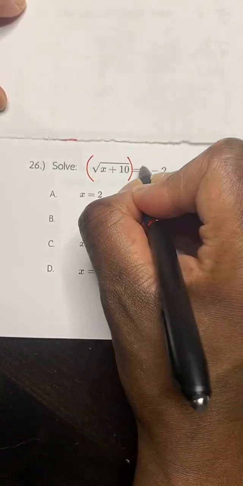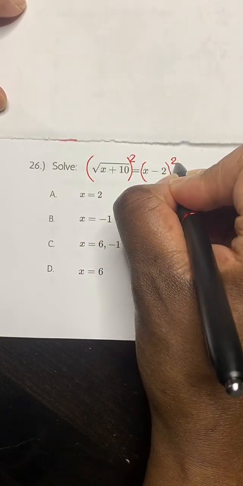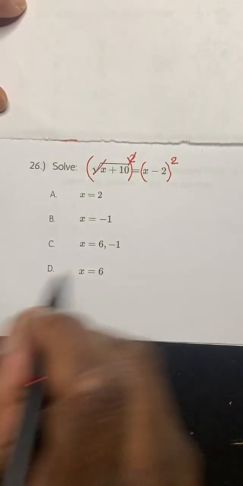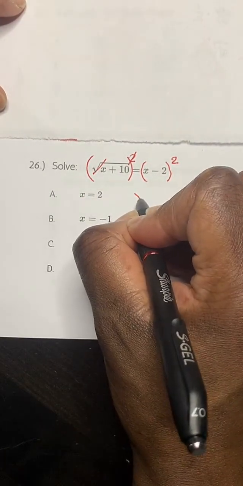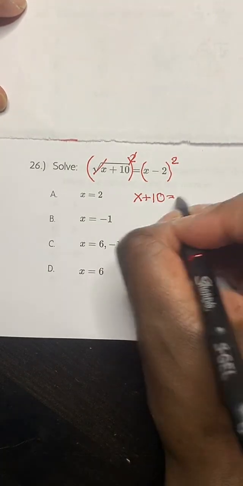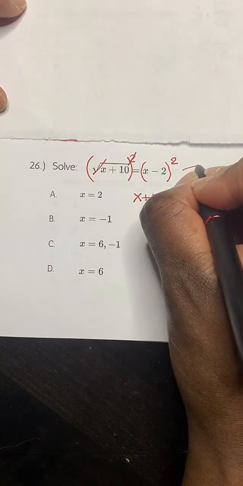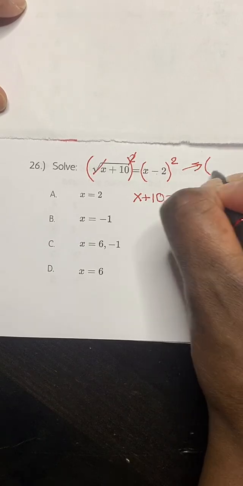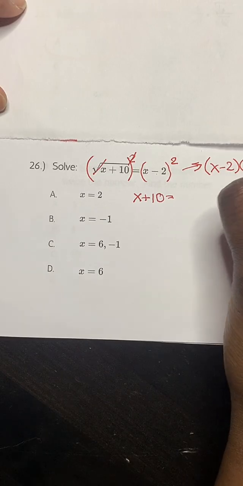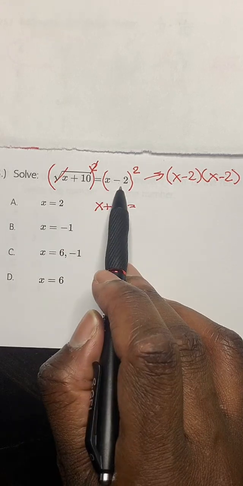Whatever I do on one side, I must do on the other side. The reason why I'm squaring, again, is they're inverses of each other. So if they cancel out, what's left is going to be x plus 10 is equal to x minus 2 squared. Now, x minus 2 squared means x minus 2 times x minus 2.